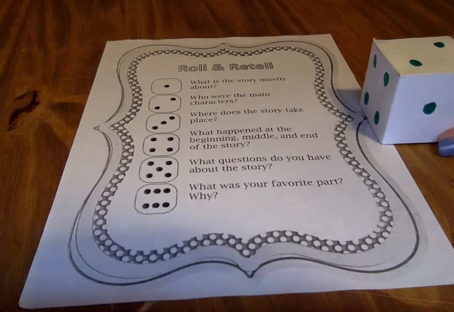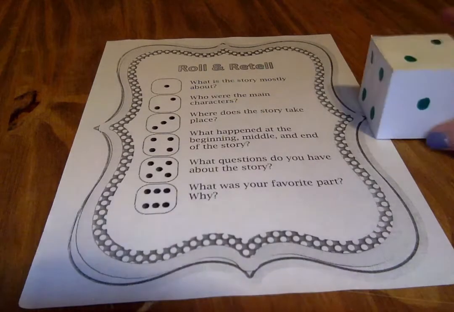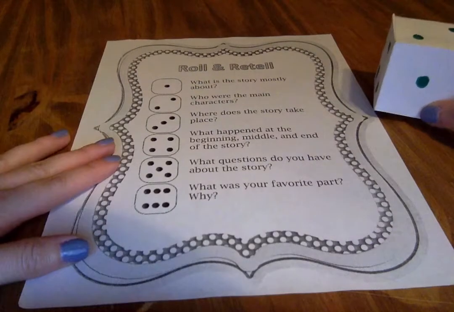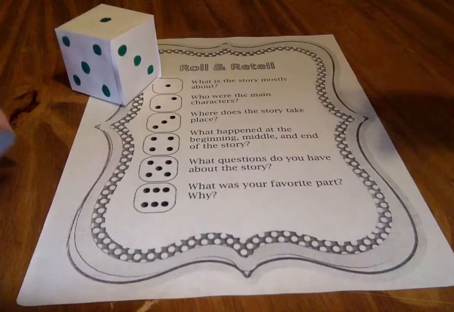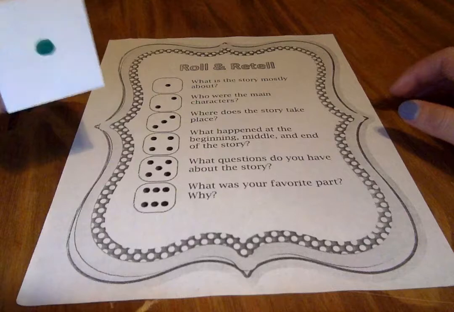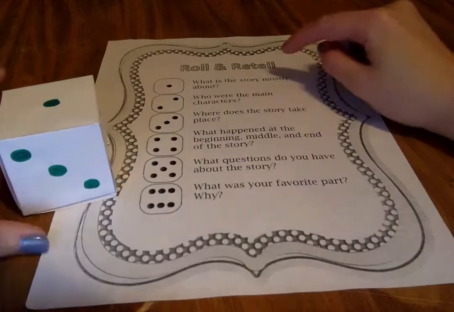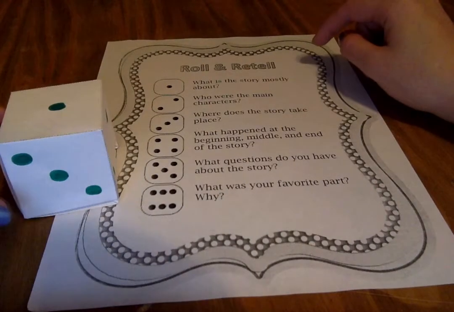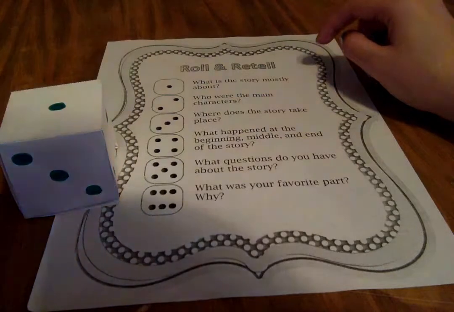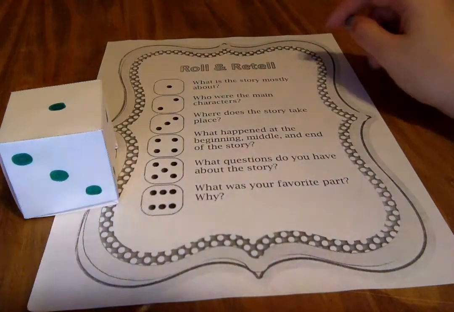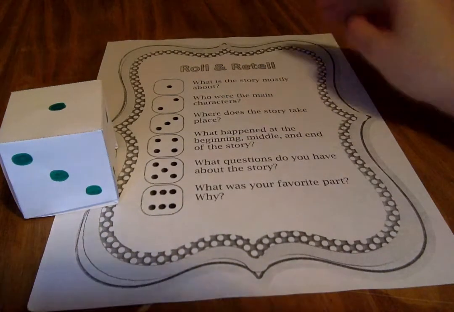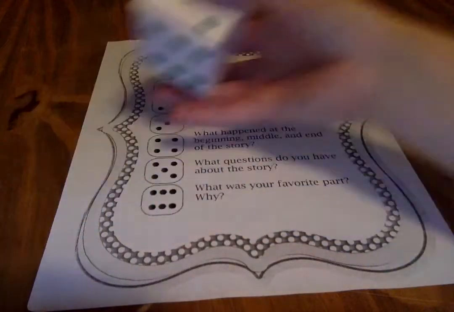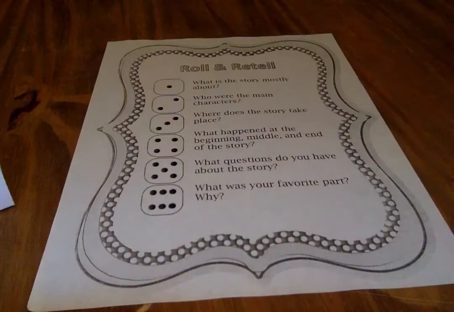So whenever they go to play this game, each student will have a dice and a task card. So they'll roll the dice, and I landed on 1. So the student will read to their partner what is the story mostly about, and they'll answer the question to each other, and then they roll it again, and they take turns rolling and asking each other questions. So that's the first activity that they will be implementing.